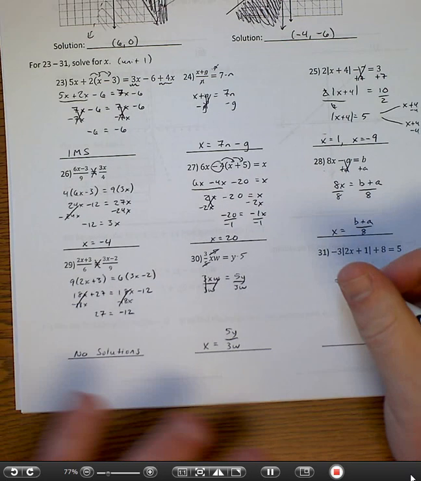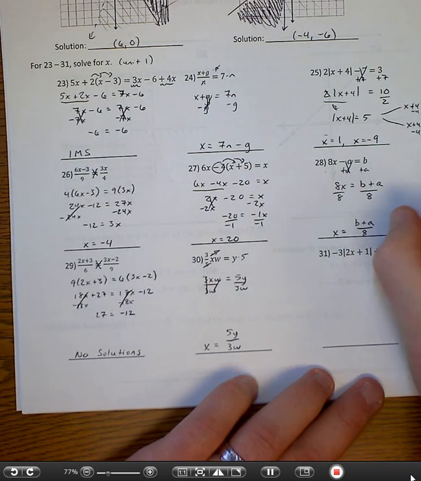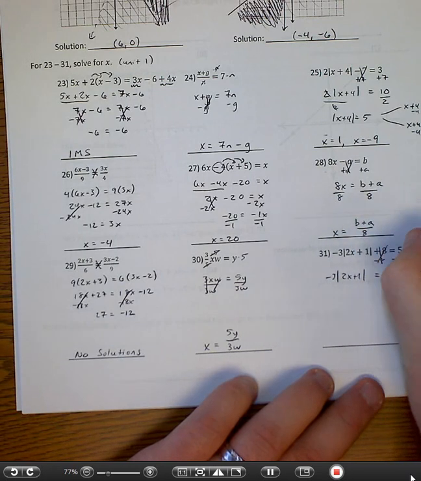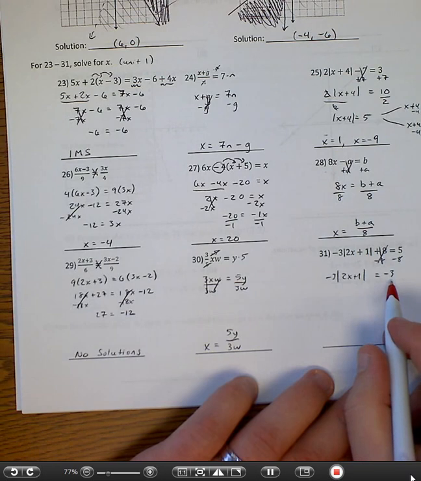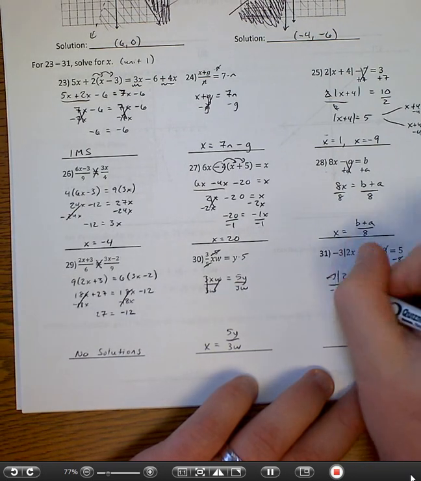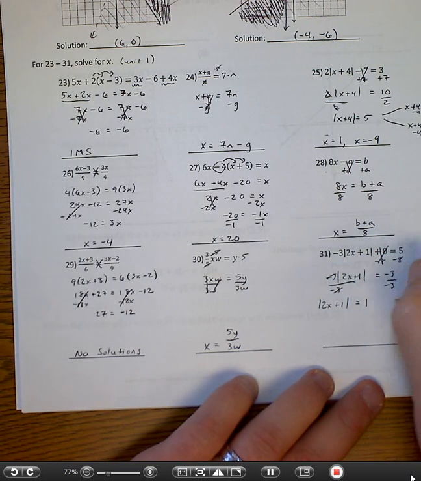Last one here is another absolute value. We'll subtract 8. That's negative 3. A lot of people will get there and say no solutions because it's equal to a negative, but that's why you have to clear everything first. So I'm going to divide by negative 3, and look what you get. The absolute value of 2x plus 1 equals 1. Now I can write my two equations. 2x plus 1 equals 1. 2x plus 1 equals negative 1.